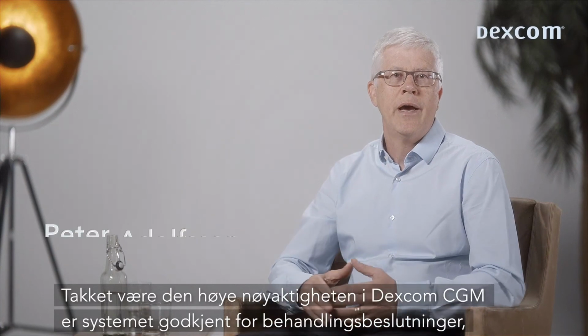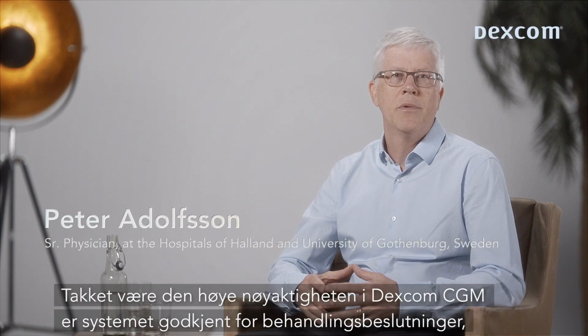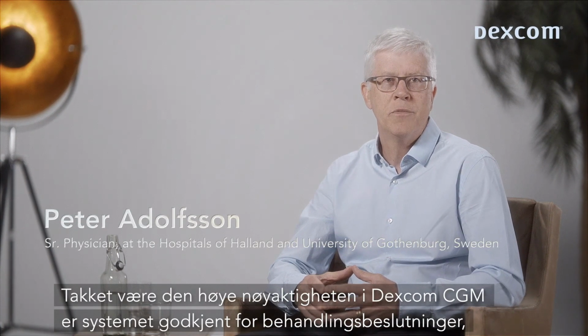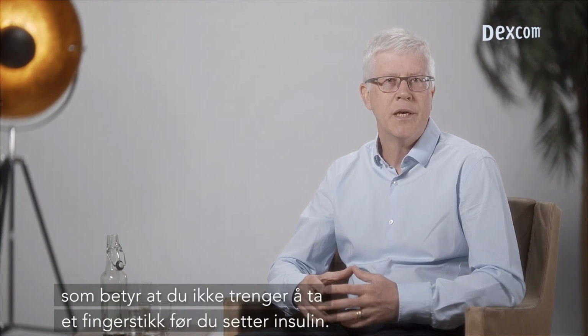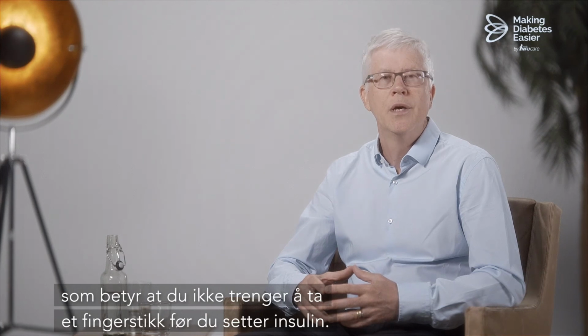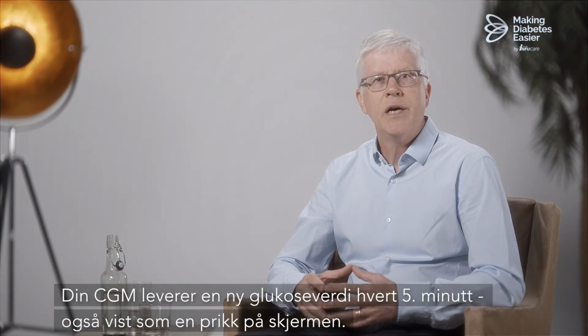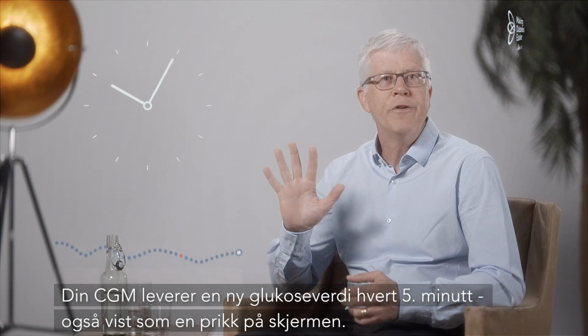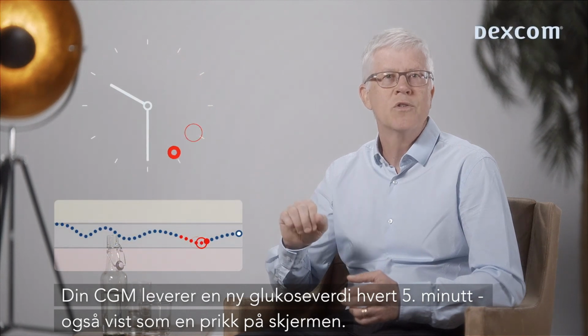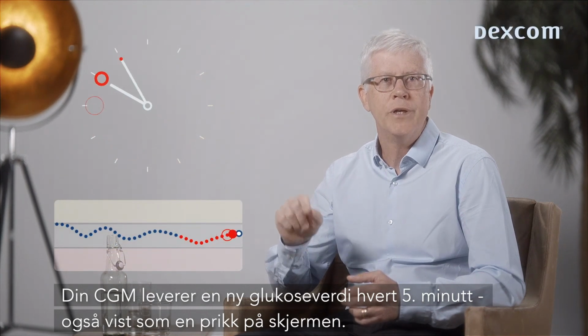Thanks to high accuracy in Dexcom CGM, the system is approved for treatment decisions, which means that you don't need extra finger sticks before you take insulin. Your CGM provides a new glucose value every 5 minutes, also shown as a dot on the screen.